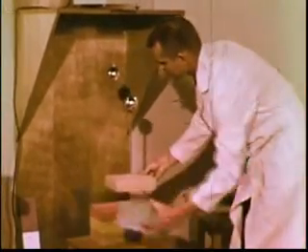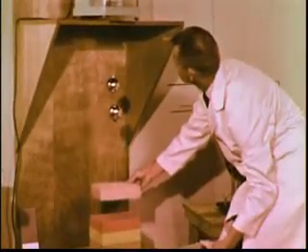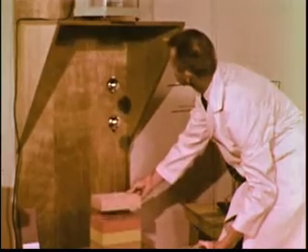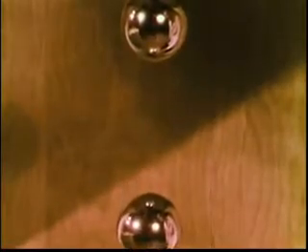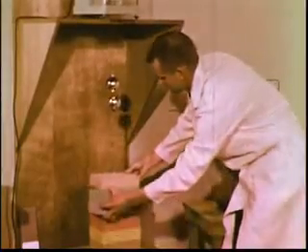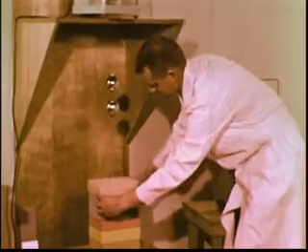Now watch what happens when we move the lower sphere up and down. The balance reading oscillates. When the lower sphere is brought closer, the apparent weight increases and then diminishes as we move the lower sphere away. Force and distance are interrelated.